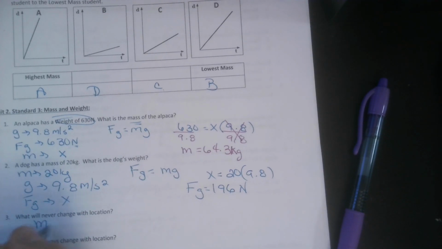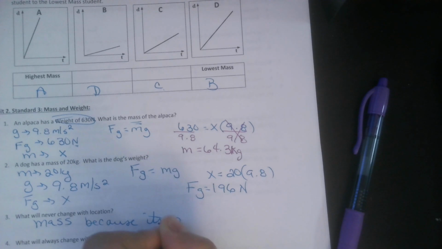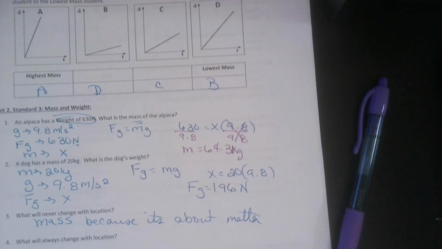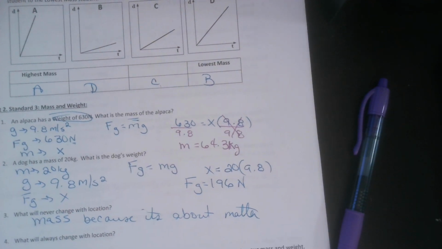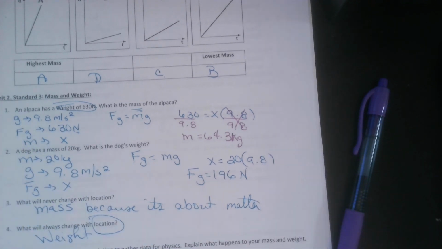Right? And then what will never change with location? Mass, because it's about matter. And we said you are made out of matter, so you matter. And then what changes with the location? Weight. And I wouldn't even say location, but remember we talked about the elevator. So if the elevator is going down, you weigh less on a scale because the floor is leaving you literally. And if the elevator is moving up, you're going to weigh more because the scale is pushing up on your body.